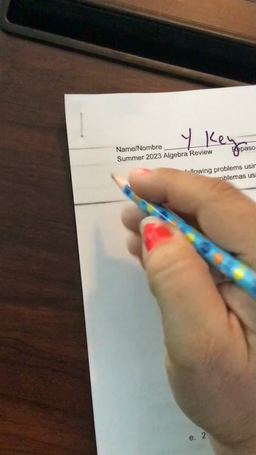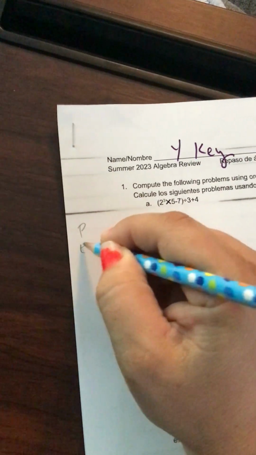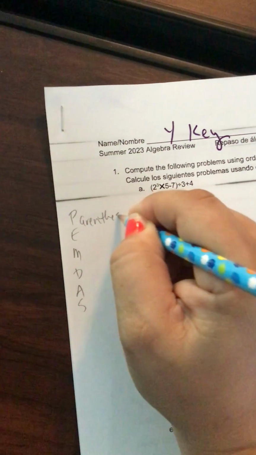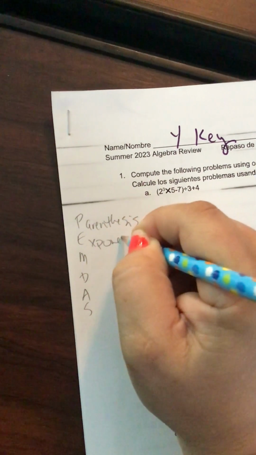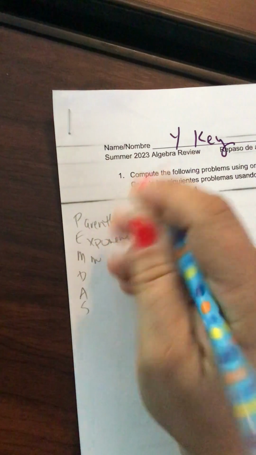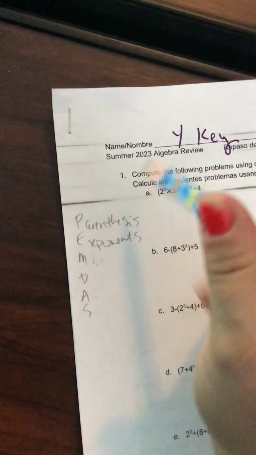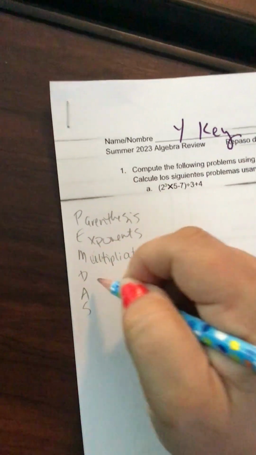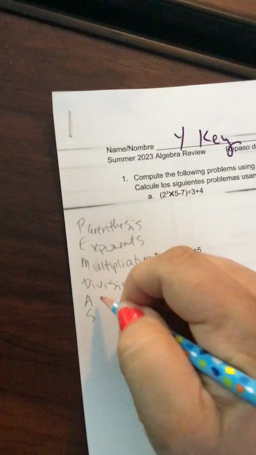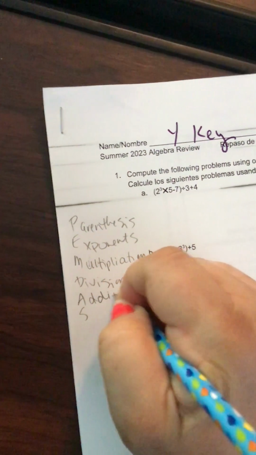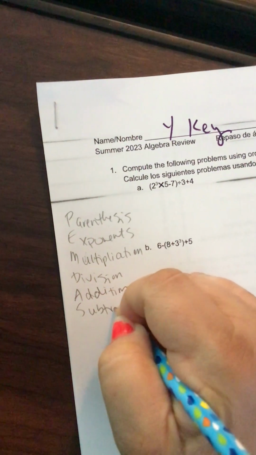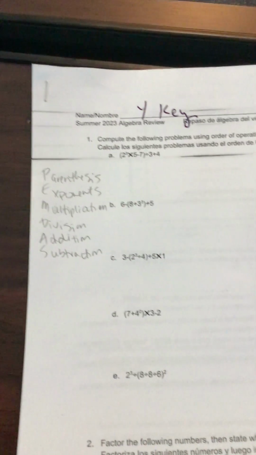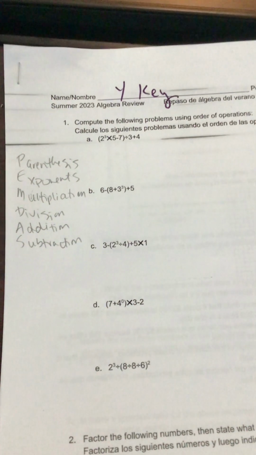So if you remember our order of operations, it is PEMDAS, or parentheses, exponents, multiplication, division, addition, and subtraction. So we need to solve these problems in that order.